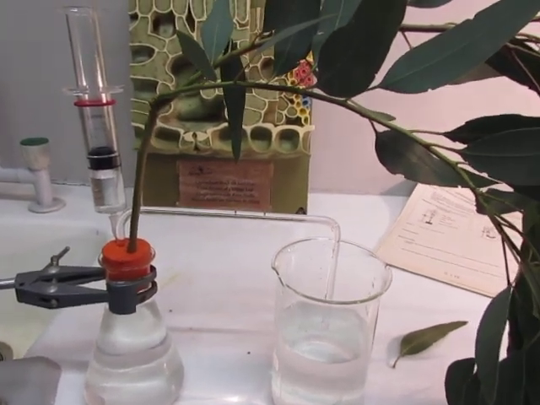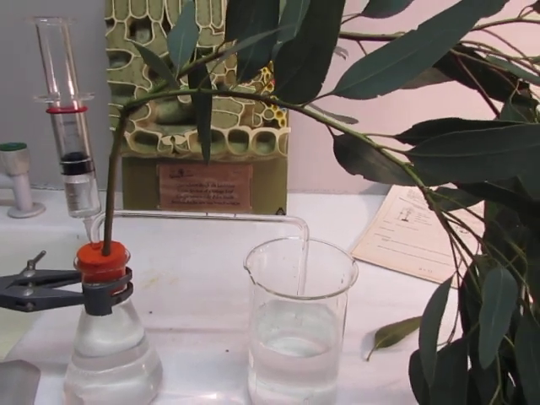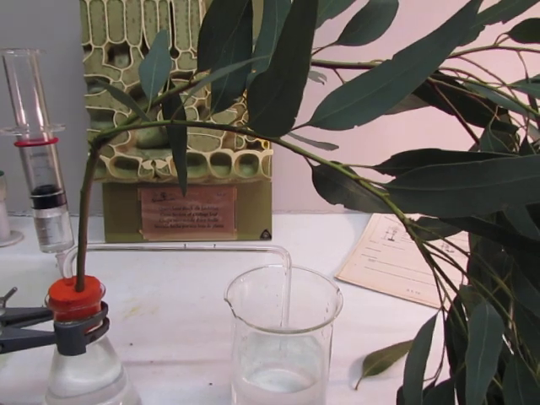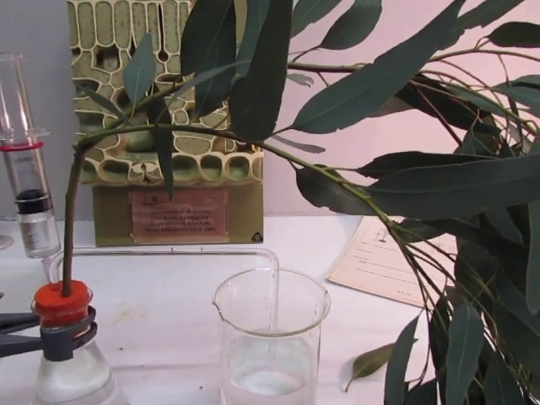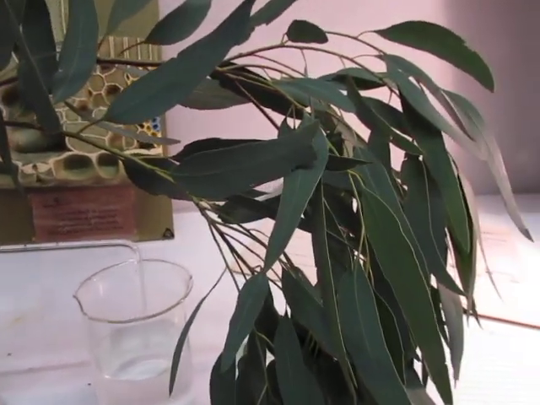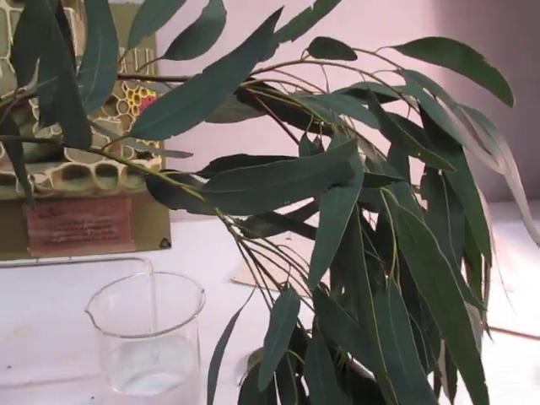So what I'm going to do is determine the influence of various environmental factors on the rate of transpiration. Factors like the effect of a very dry, hot wind, or an increase in humidity around the plant, or maybe even the influence of increased light intensity.